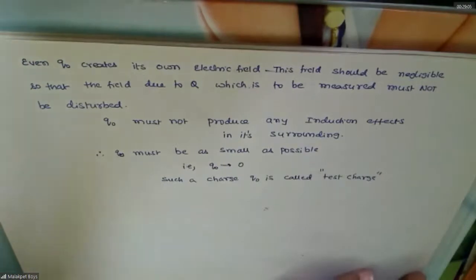For example, you are using a thermometer to measure the temperature of a substance. The thermometer should not absorb much heat. Suppose a body has 100 calories of heat, corresponding to some temperature. If the thermometer itself absorbs 20 calories, then it measures the temperature of 80 calories of the body, not 100 calories. That is why the thermometer should not absorb much heat. Understood this or not? Yes, sir.